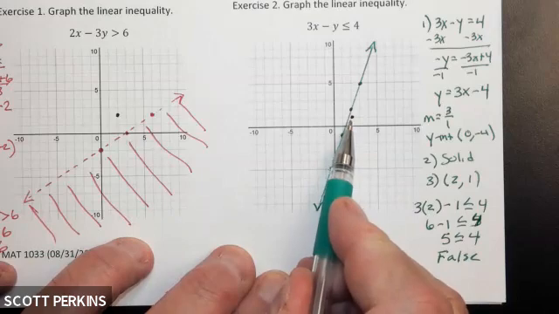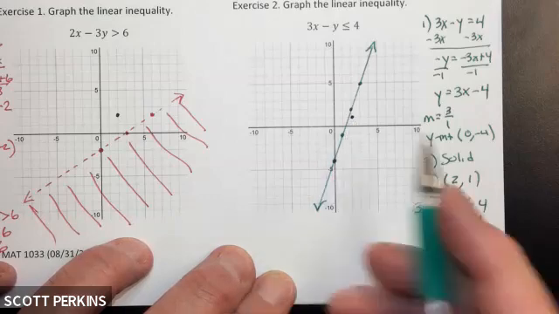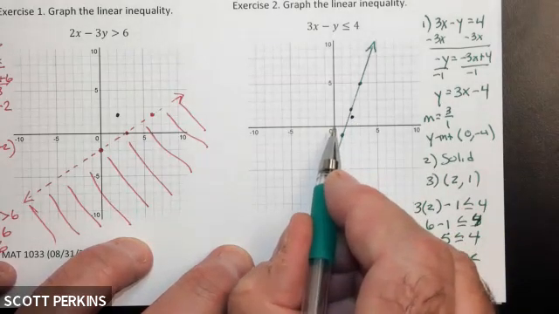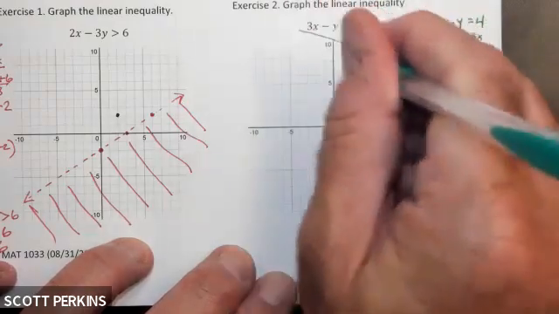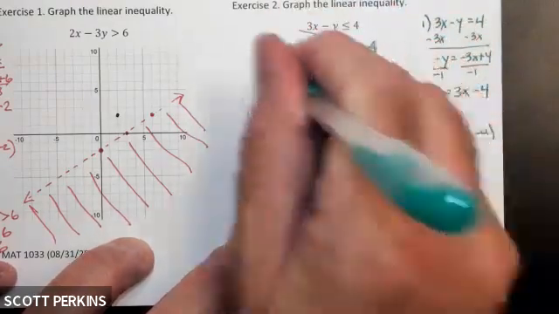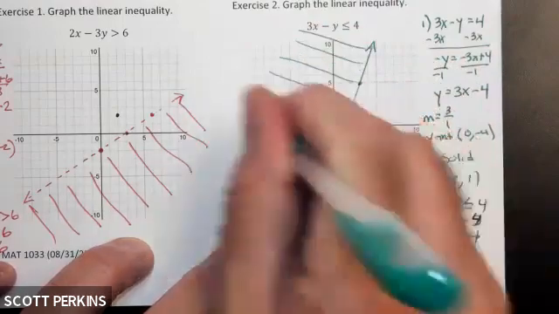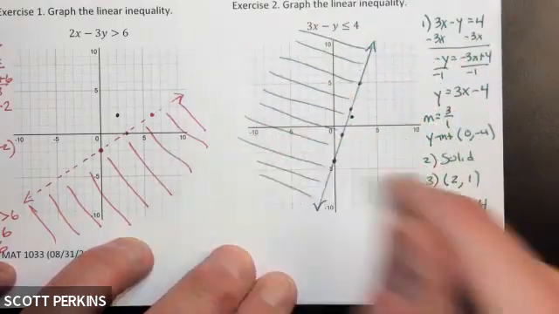So my test point's right here where the tip of my pen is, where that black dot is. I got a false statement. So where am I going to shade? If you picked 0, 0, which is my default test point, then you got a true statement this time, and so you already knew to shade on this side. So there we go. There's my extensive shading. I was great at coloring in kindergarten.